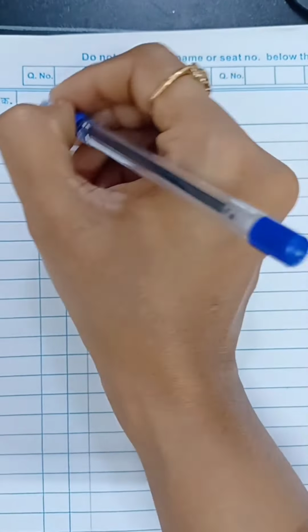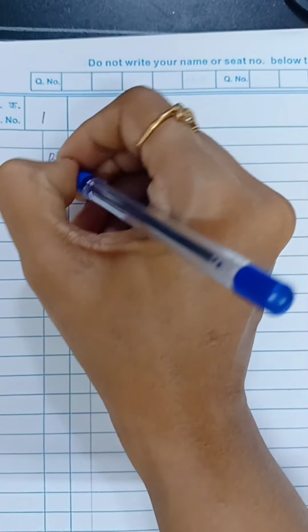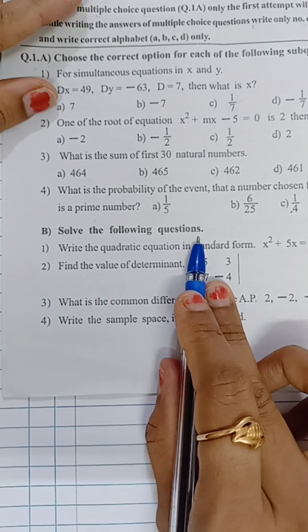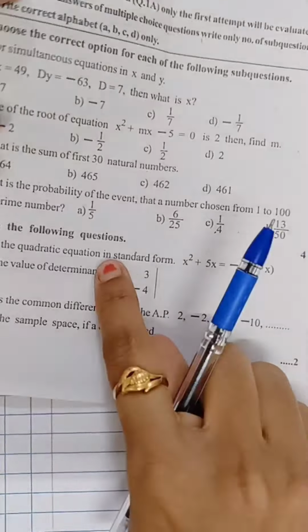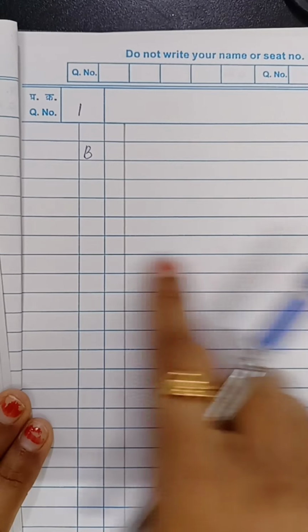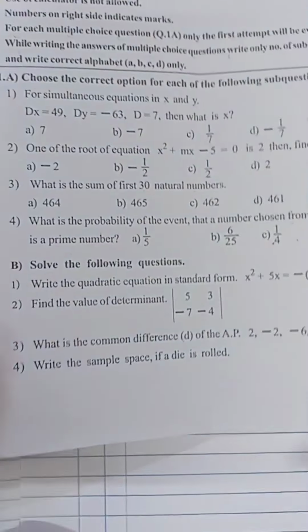Question number 1B. This is question number 1B. In that, solve the following questions. All the sums you have to solve. There is no choice. Each question is 1 mark. So in that the first question is, write the quadratic. So here is the question.